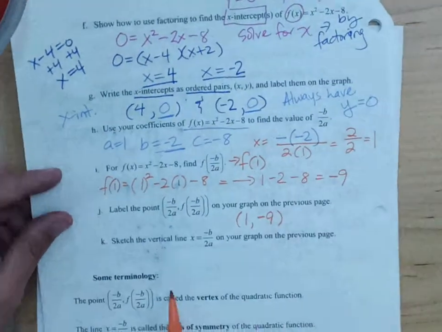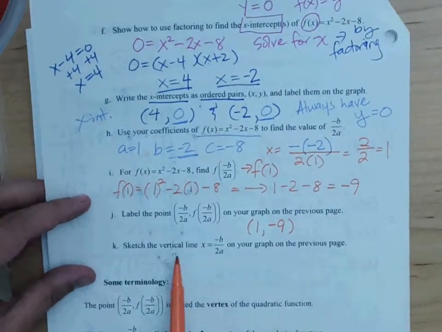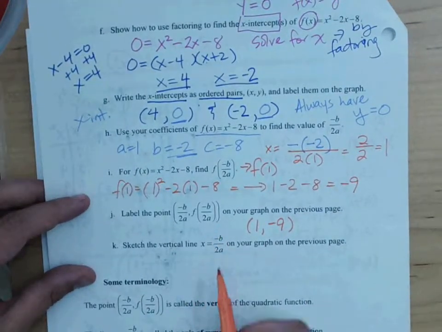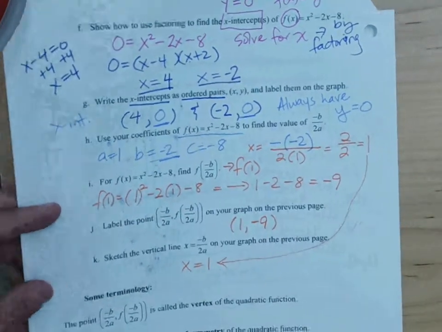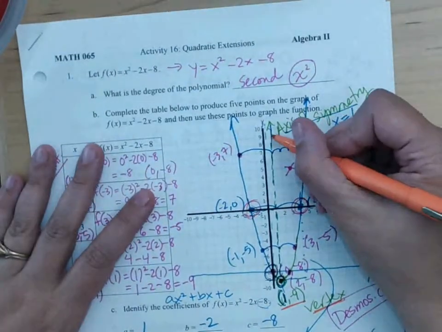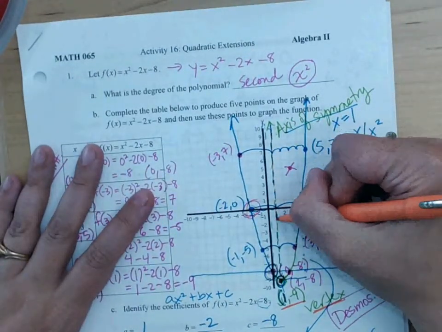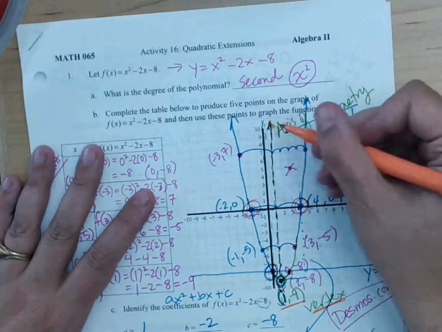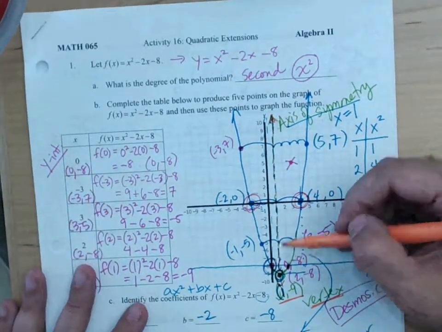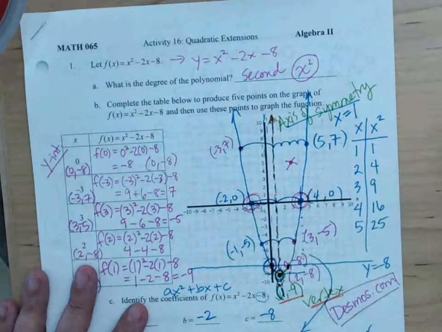Okay, sketch your vertical line, x equals, basically x equals 1, right? Because we already did this math on the previous page. The line, I already did this too. Here's the line, x equals 1, correct? This is a dotted line because it's not part of the graph, but it literally separates it in half.